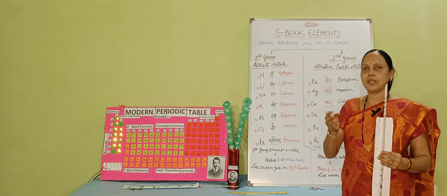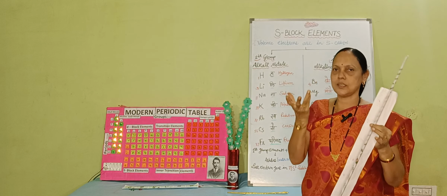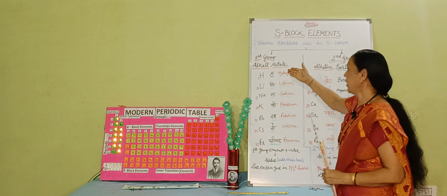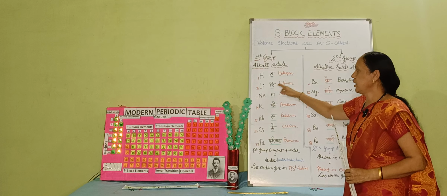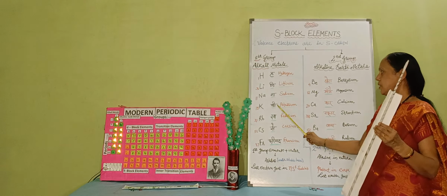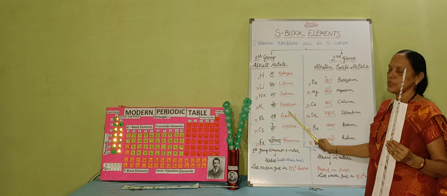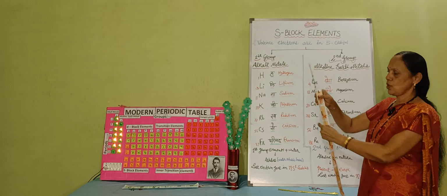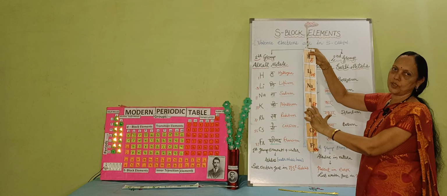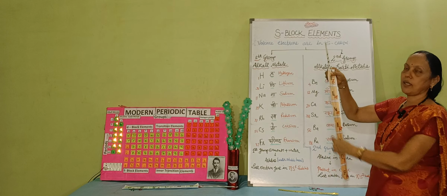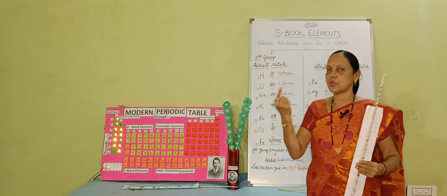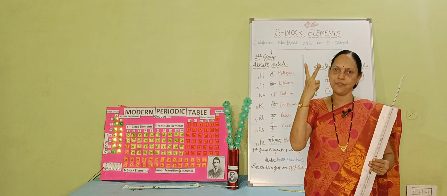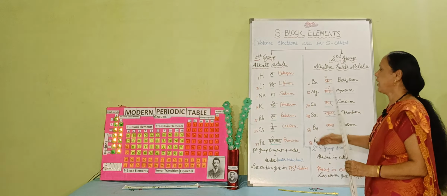You can imagine a girl named हलीना who is making a prayer to God. Here ह means hydrogen, ली means lithium, ना means sodium, की means potassium, रब means rubidium, से means cesium, and फरियाद means francium. So you can get all 7 names within a second by the mnemonic ह ली ना की रब से फरियाद. In this way we can learn it by heart also.